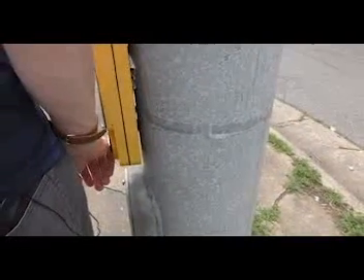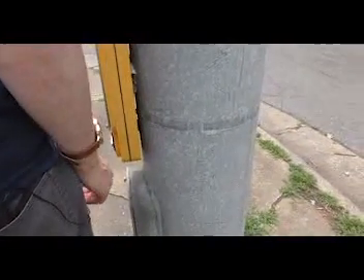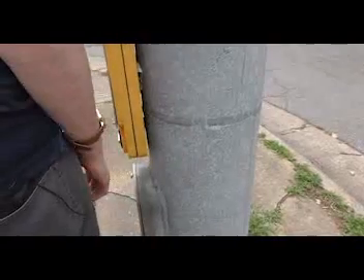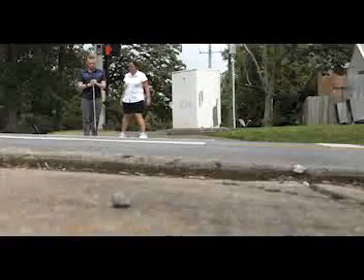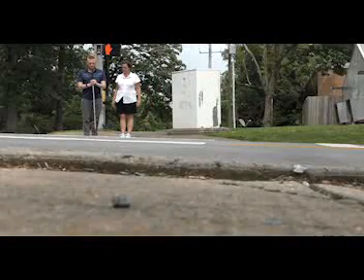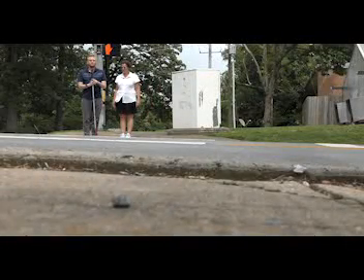Okay. All right. Push it. Wait. Side step out. Okay. All right, so position yourself so that you are traveling in the direction you intend.